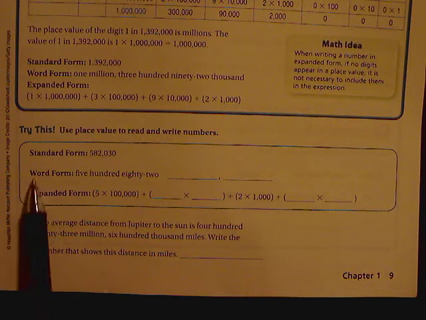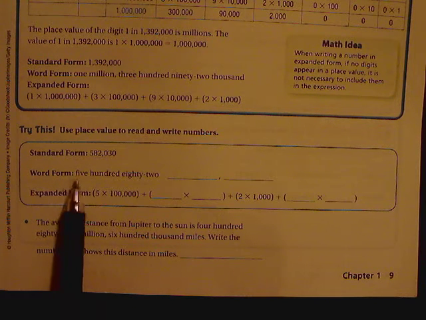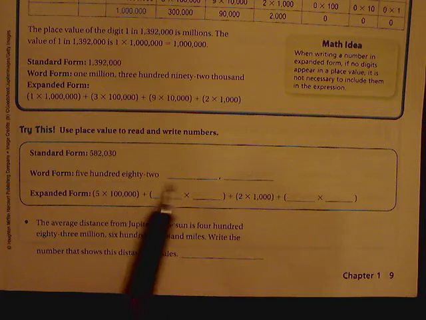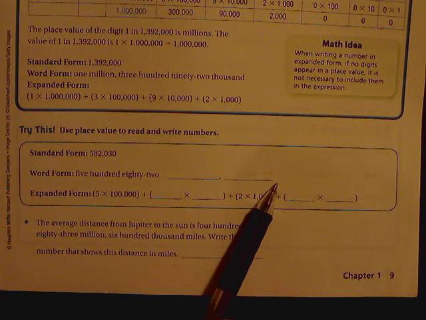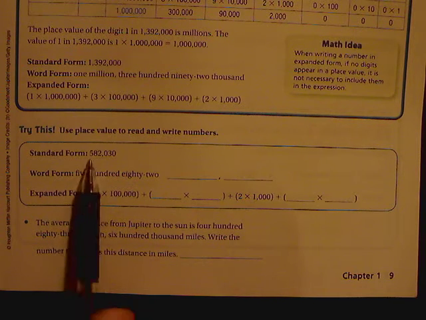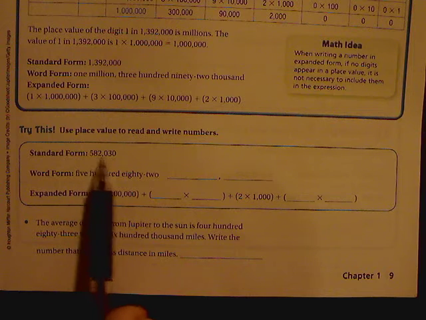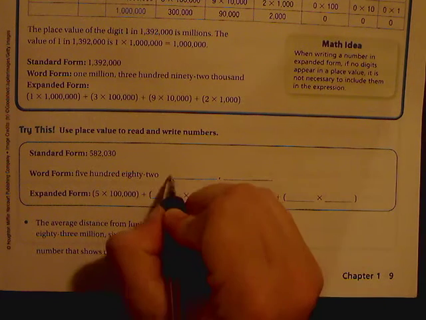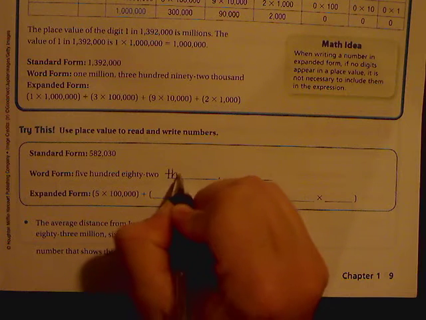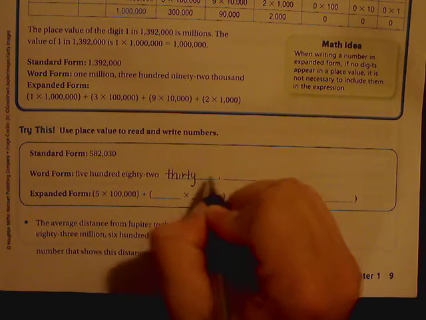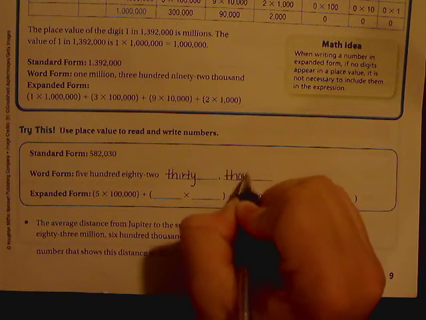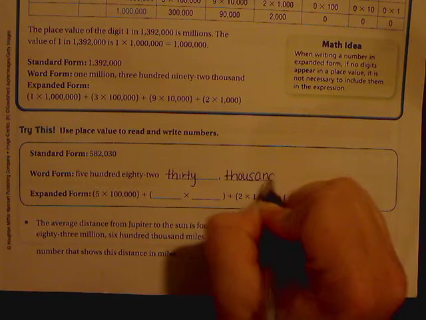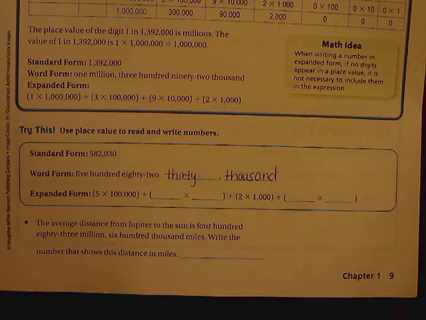Okay, and the way that you would say this number is we would say 582,30,000. So they've already started down here with word form, 582, and we just need to write our 30,000 here. So we have our 582, and then this would be 30,000. So I'm just going to continue writing the number out in word form, and that would complete it.